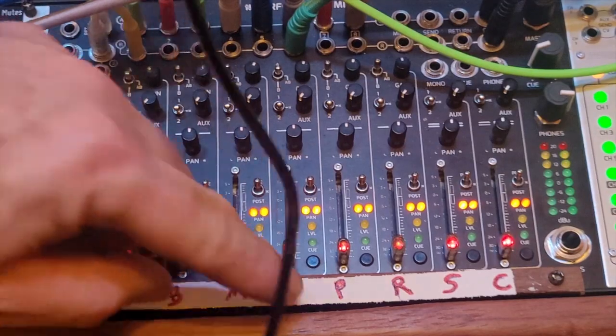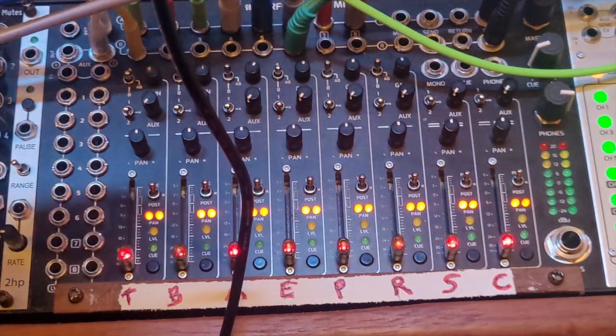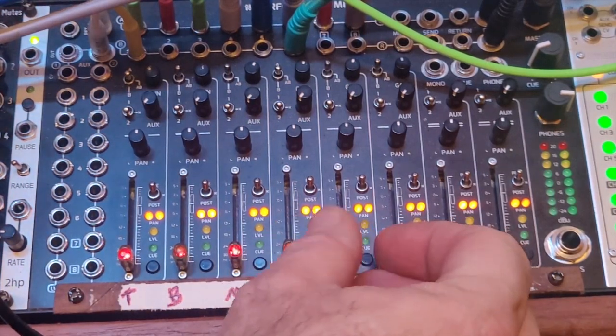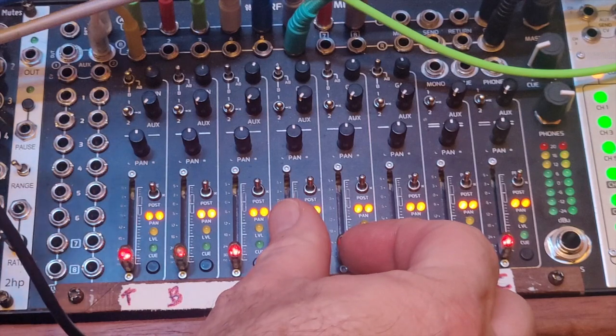Okay, next up is Plaits. Oh, next up is Ensemble.